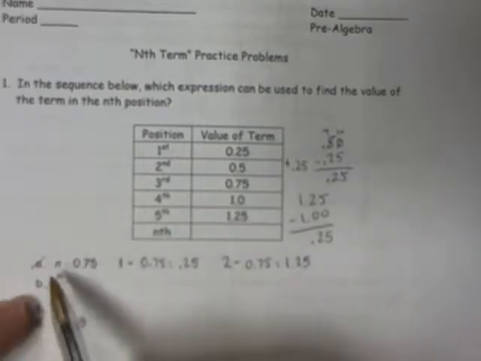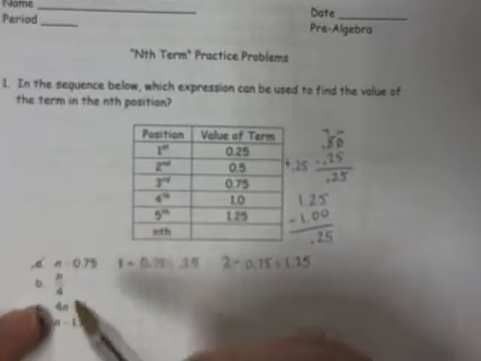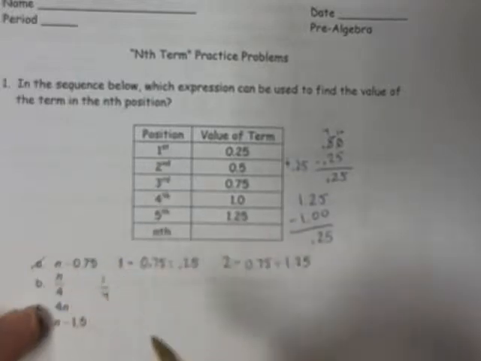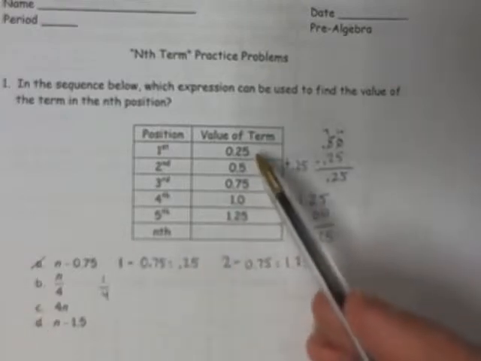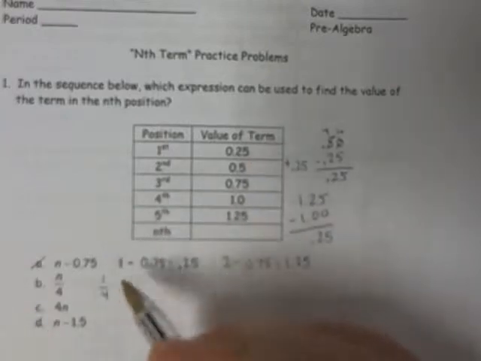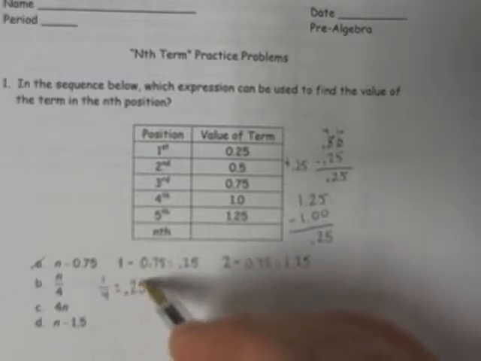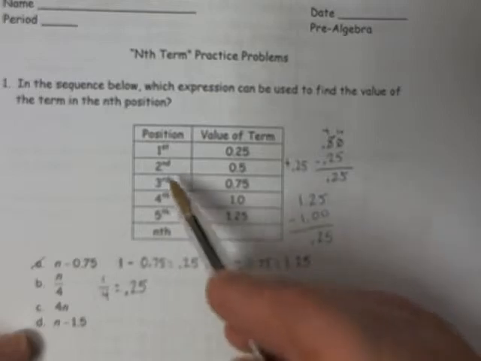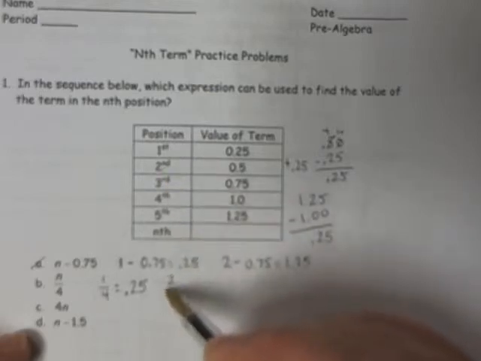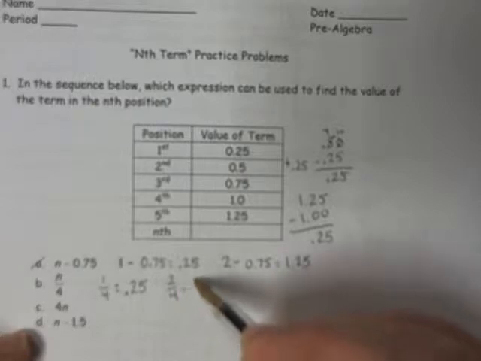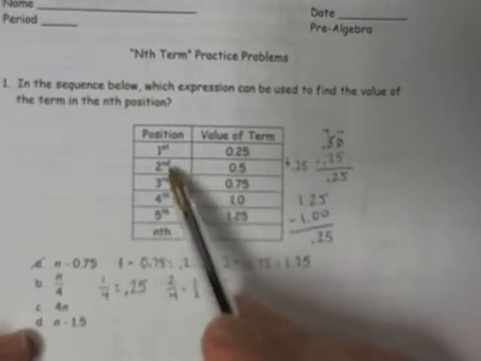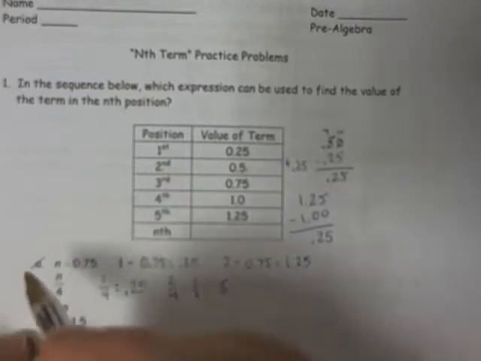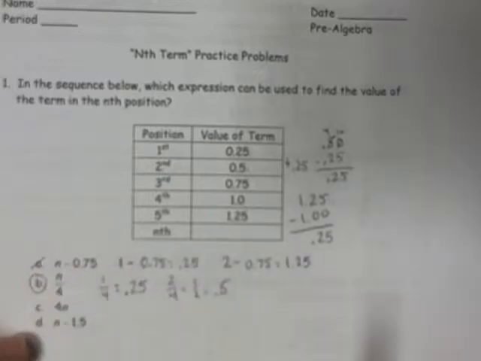Let's go to answer choice B. Once again, substitute position 1. I get 1/4. And notice that the answers are not in fraction form, they're in decimal form. Luckily, 1/4 is one of our benchmark fractions that everybody should know is equivalent to 0.25. So far, answer choice B checks out okay. Let's plug in one additional position. Let's plug in position 2, 2/4, which equals 1/2. And again, we know 1/2 is equivalent to 0.5. Notice that in position 2, we want 0.5. So the correct answer is B.